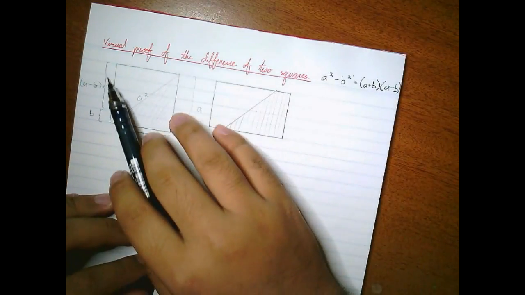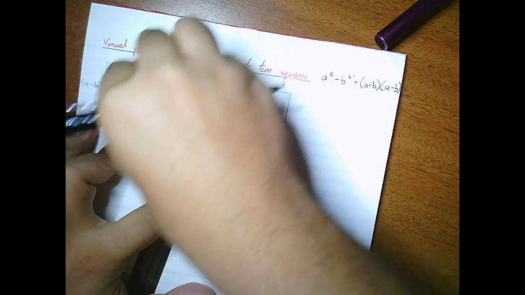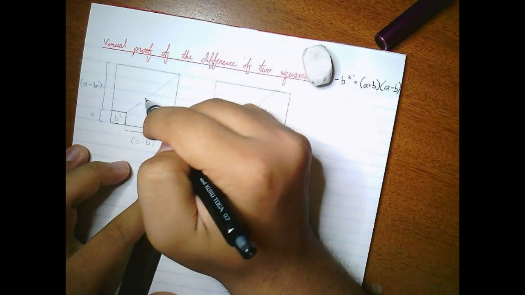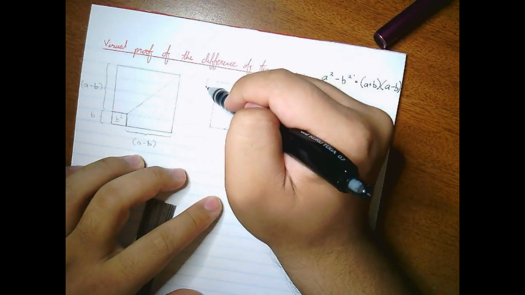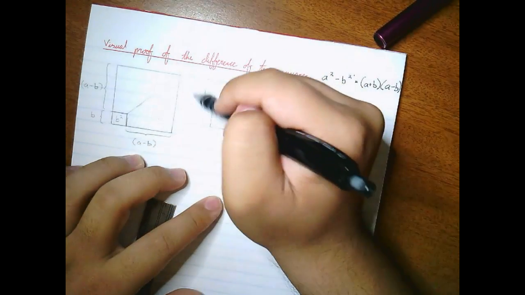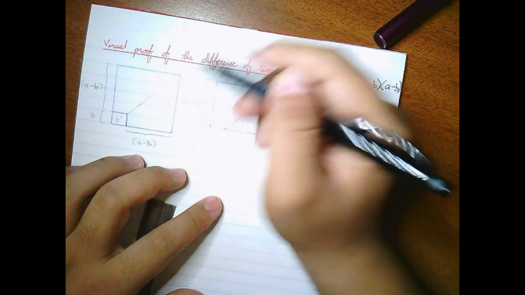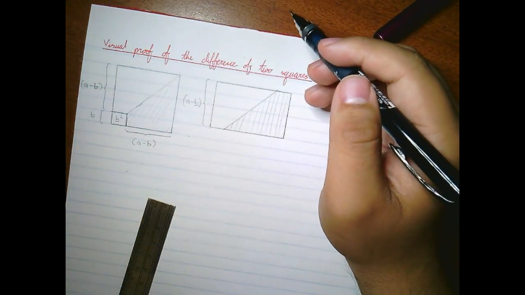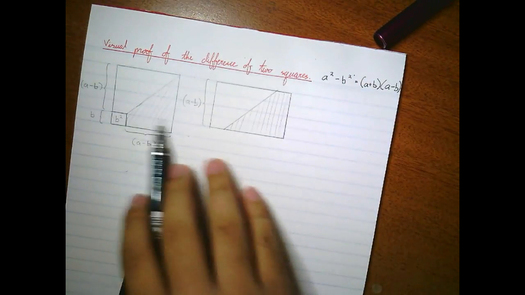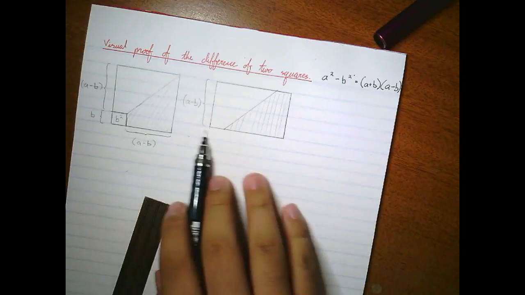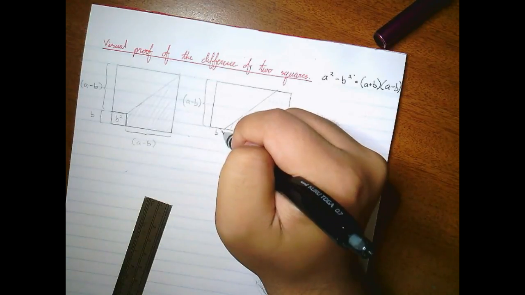Now if you take a look, if that is A minus B, just gotta erase a few things here. If that was A minus B, this is still A minus B. Now let's take a look here. If you take a look, this side was B. There it was. So that was still B.